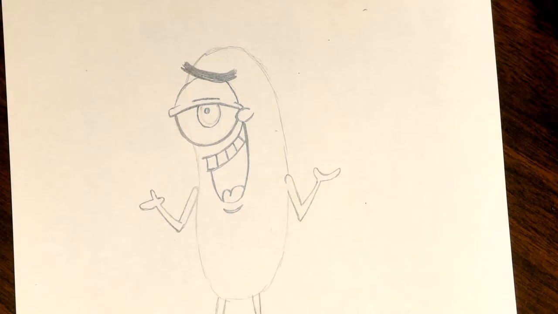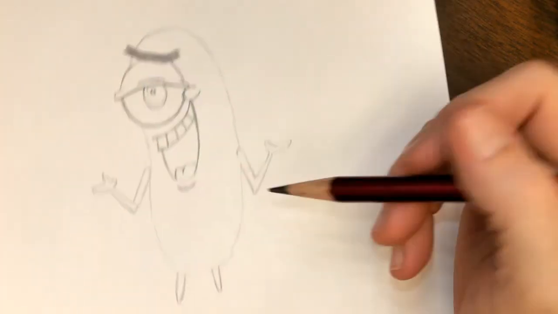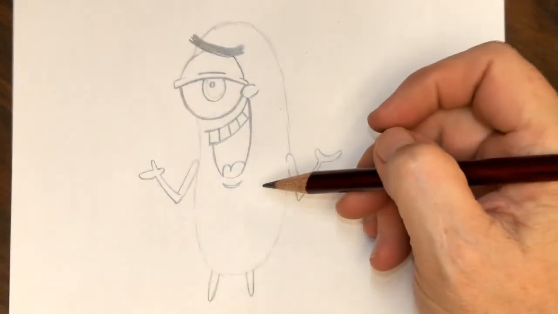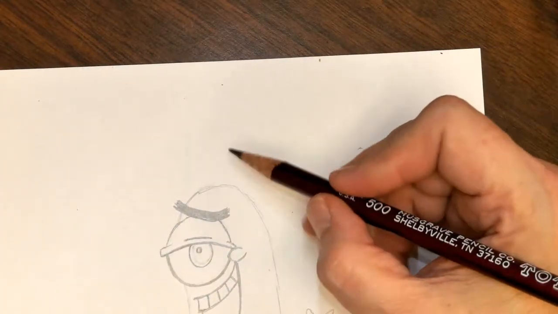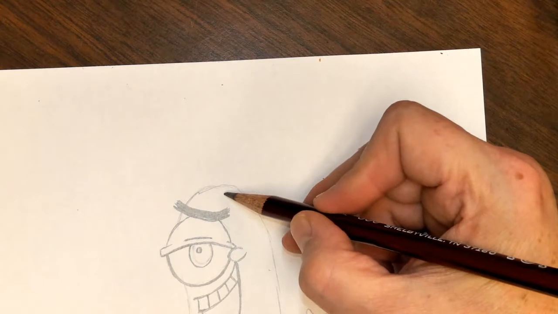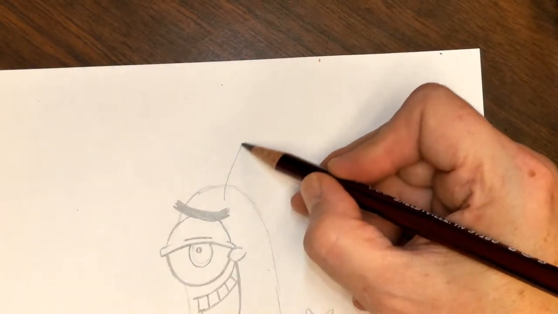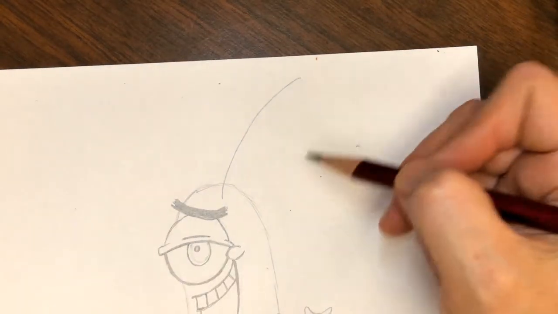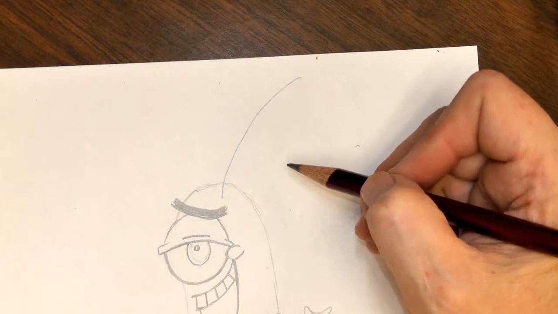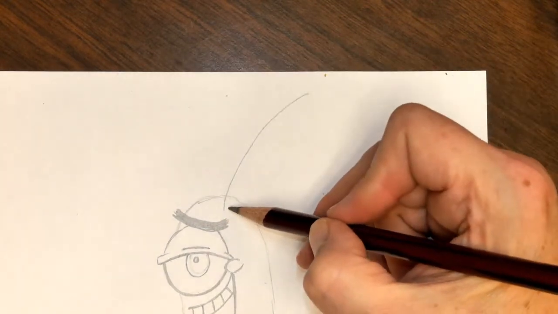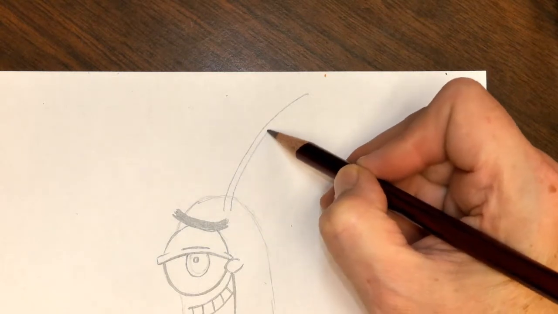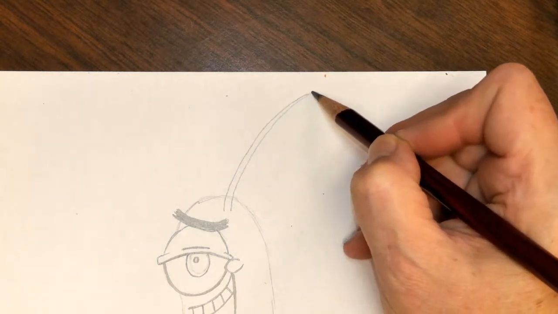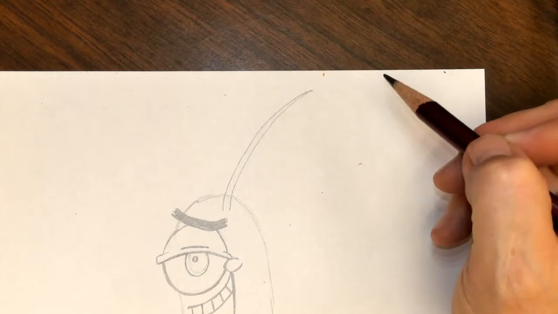Now all we've got left are antennae, and that's it. And those are super simple. This first one here comes out of the top of his head, big curved line going up like that. Right beside it, start at the bottom again, big curved line going up like this into a point like that.